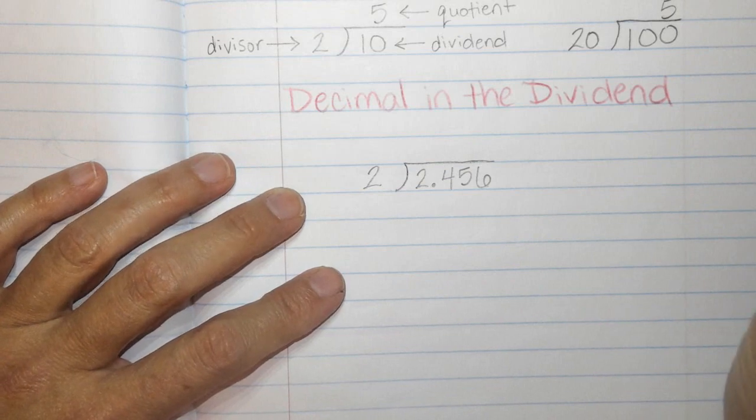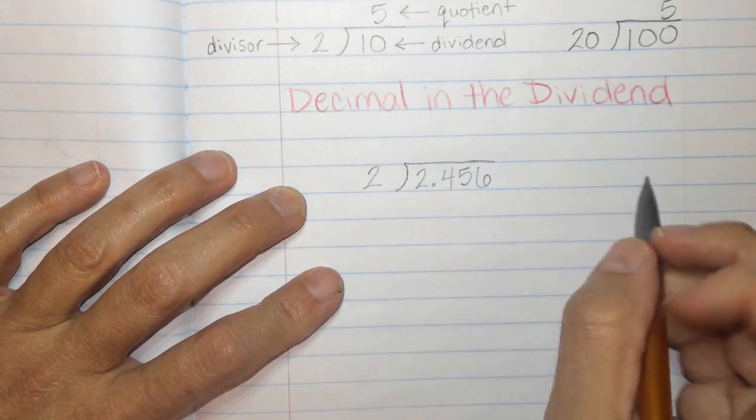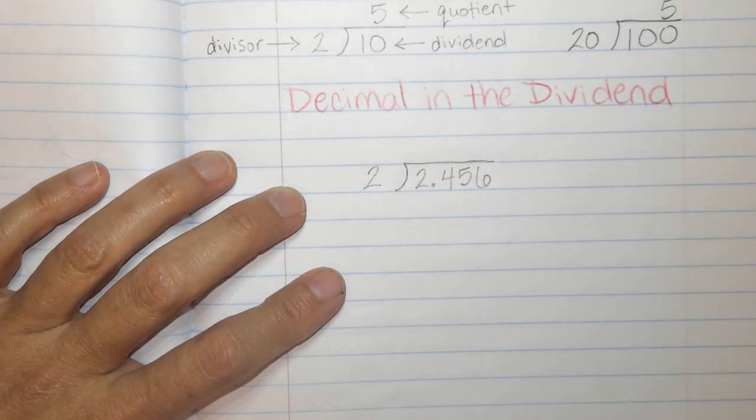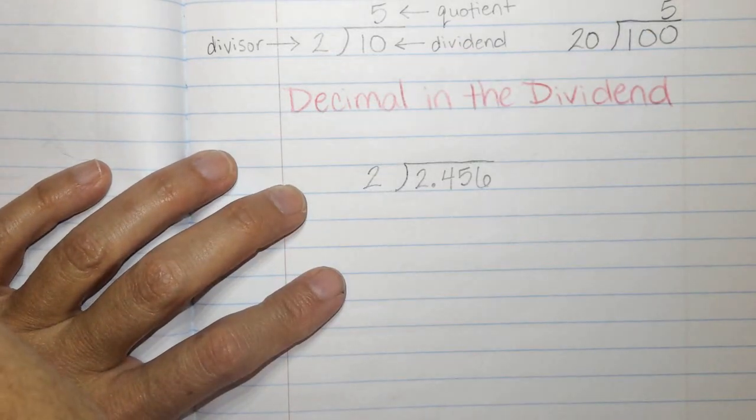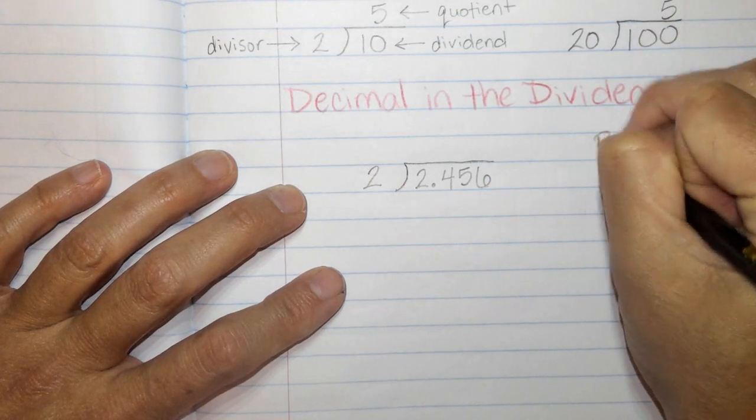When the decimal is in the dividend, but your divisor is a whole number, all you have to do is bring the decimal up.